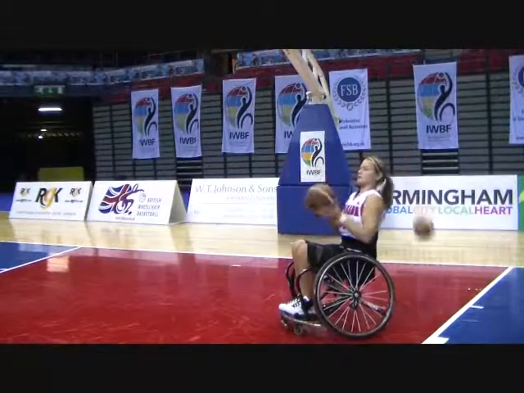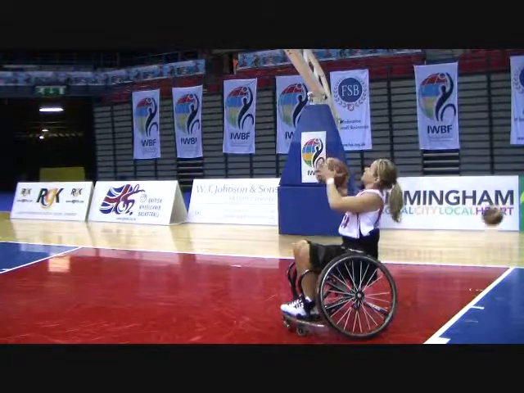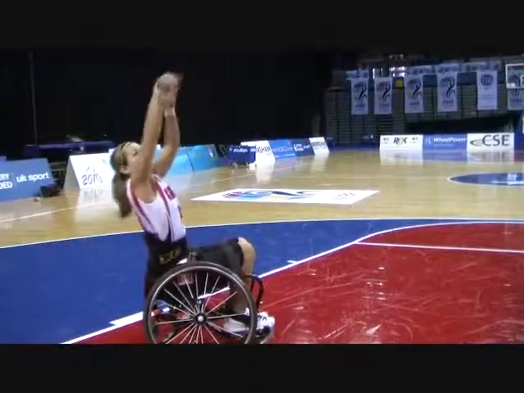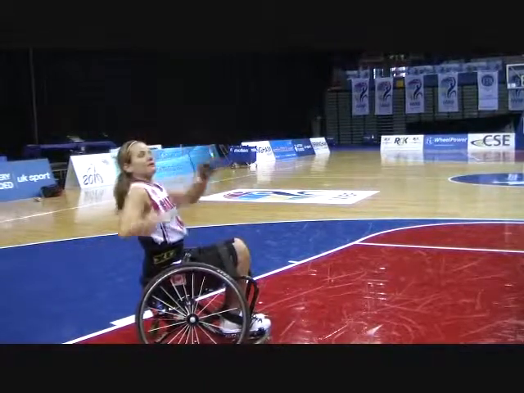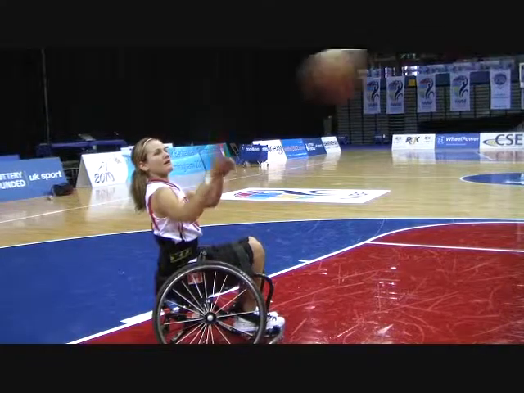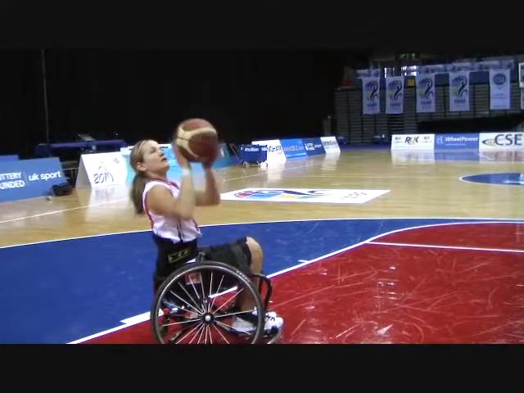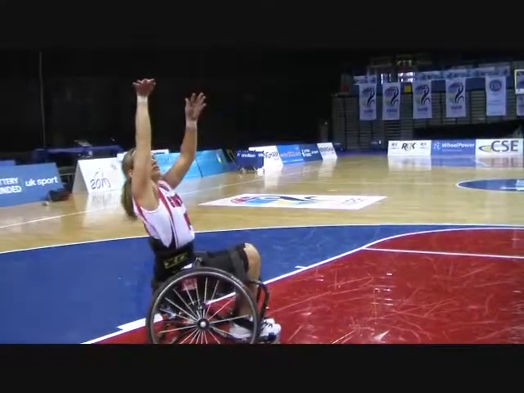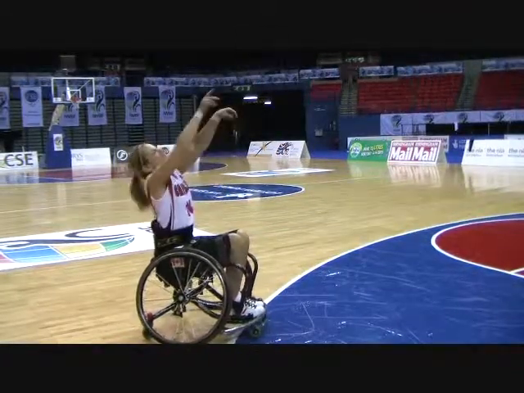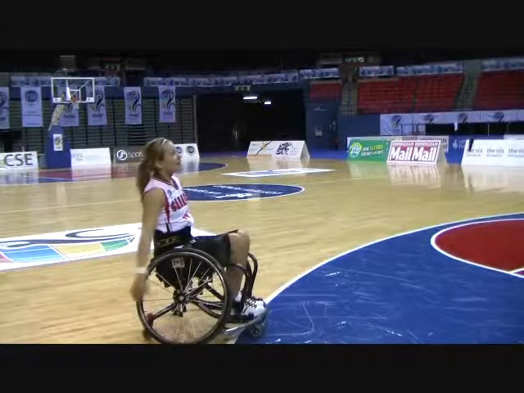Class 1 players lean back over their backrest to avoid losing their balance when shooting. They cannot rotate their upper trunk to face the basket during one or two-handed shots. They cannot lean into their shot when attempting a three-point shot.